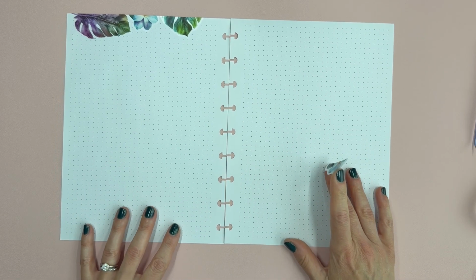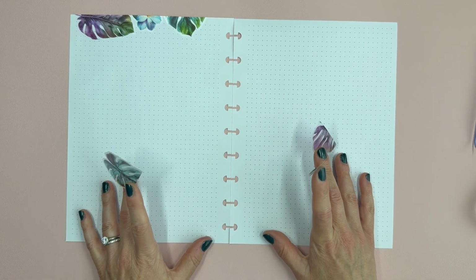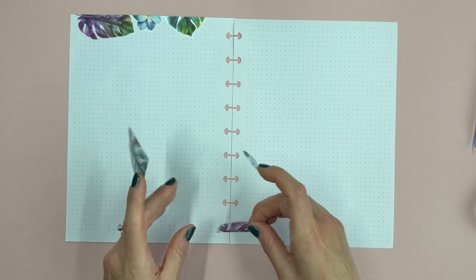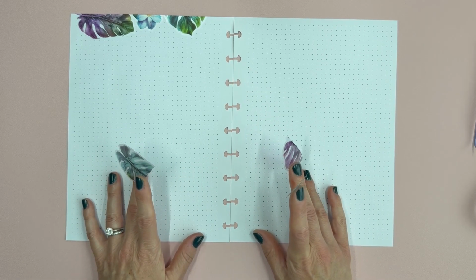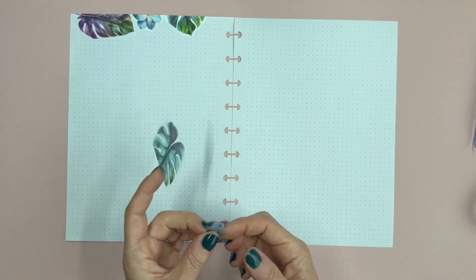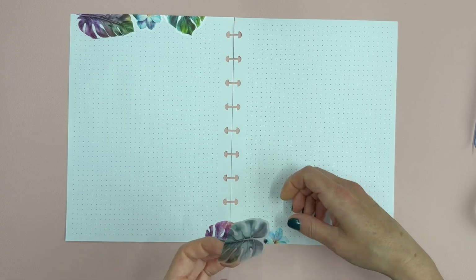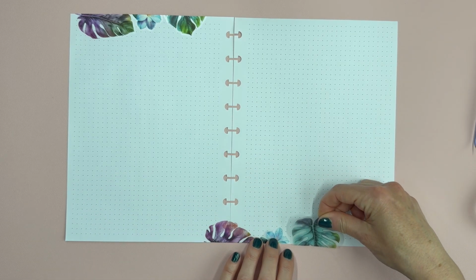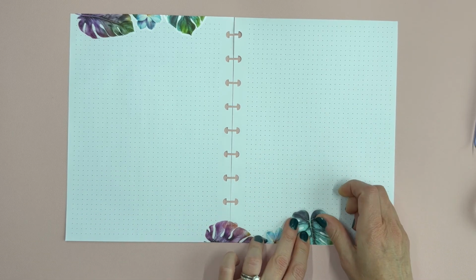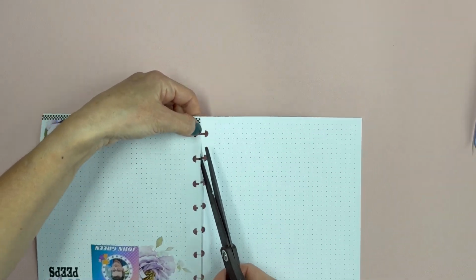Actually, let's have this one go across the spine here, like this. Just want to get my pages lined up. Yeah, we'll put that across the spine. And then let's do that blue one there, and then maybe this one here. And we can cut these pages apart.